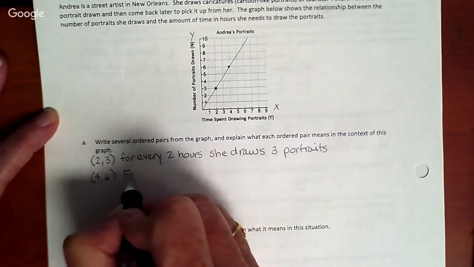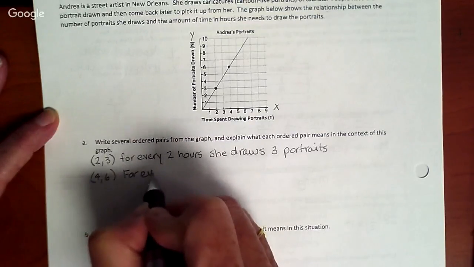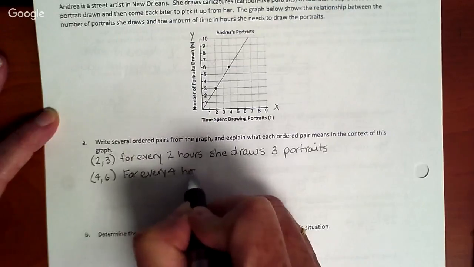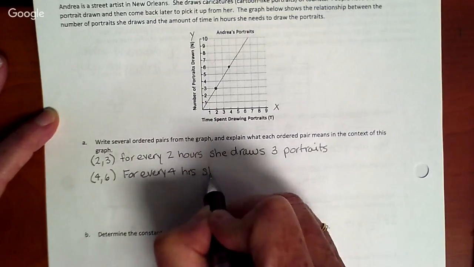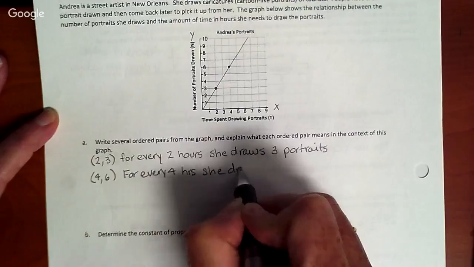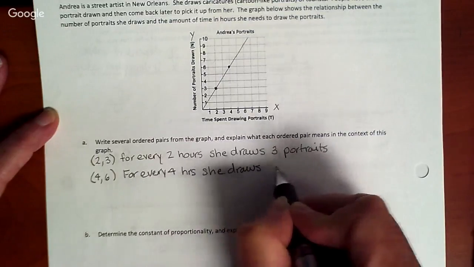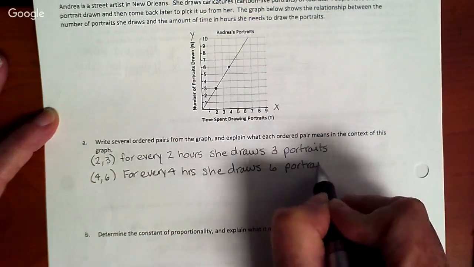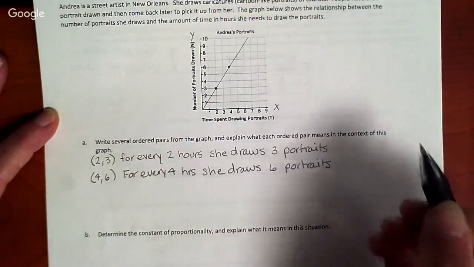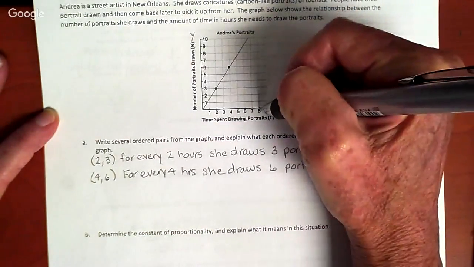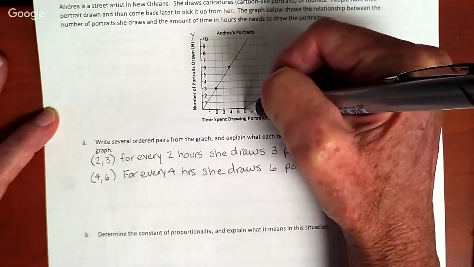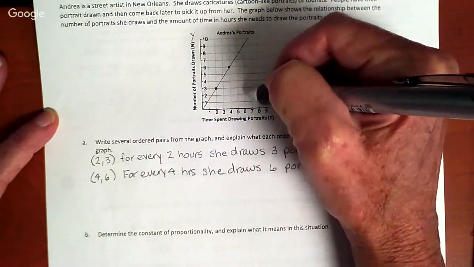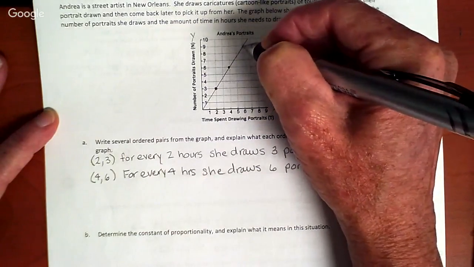This means for every 4 hours, she draws 6 portraits. And last, we have 6 and 9.